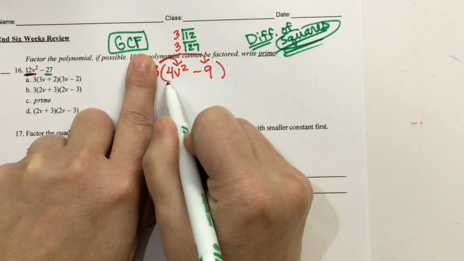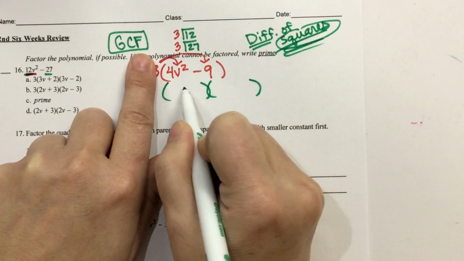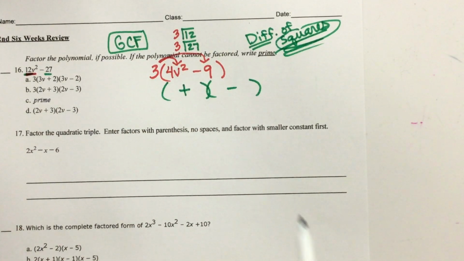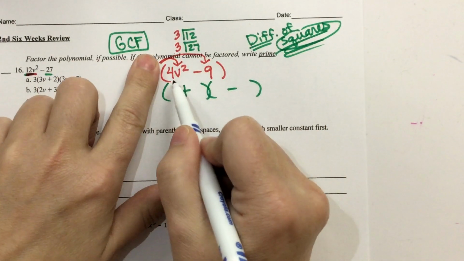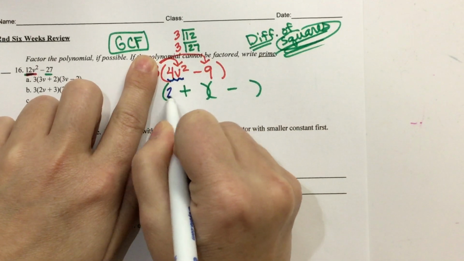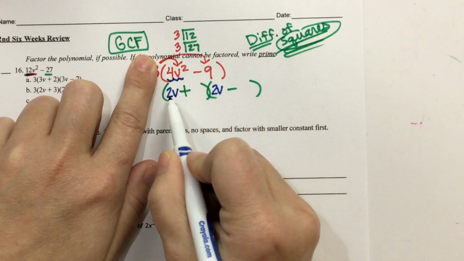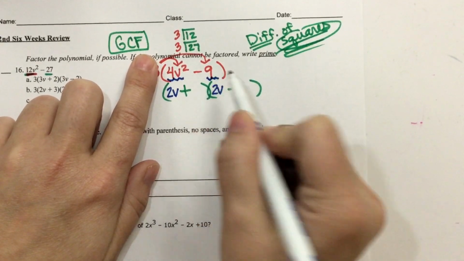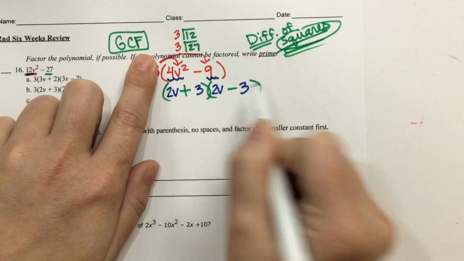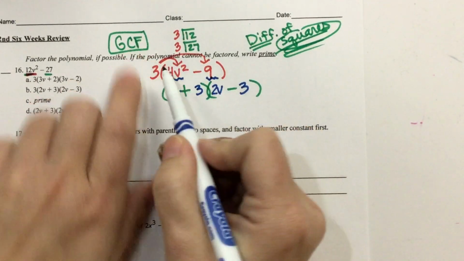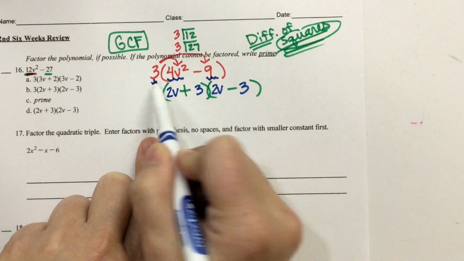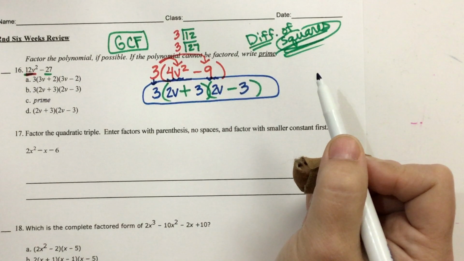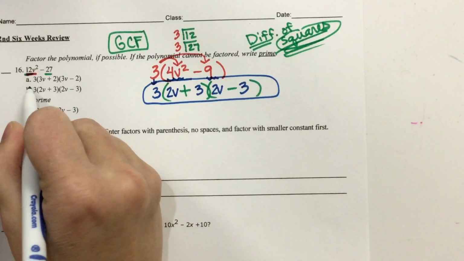So every time it's a difference of squares, it's two sets of parentheses, one has a plus, one has a minus. And then you take the square roots. So the square root of 4v squared is 2v, because 2v times 2v is 4v squared. And the square root of 9 is 3, because 3 times 3 makes 9. And then this GCF we took out at the very beginning, don't forget to drop him. Shoo! And that's our answer. And do you see it? Yep, it's answer choice B.